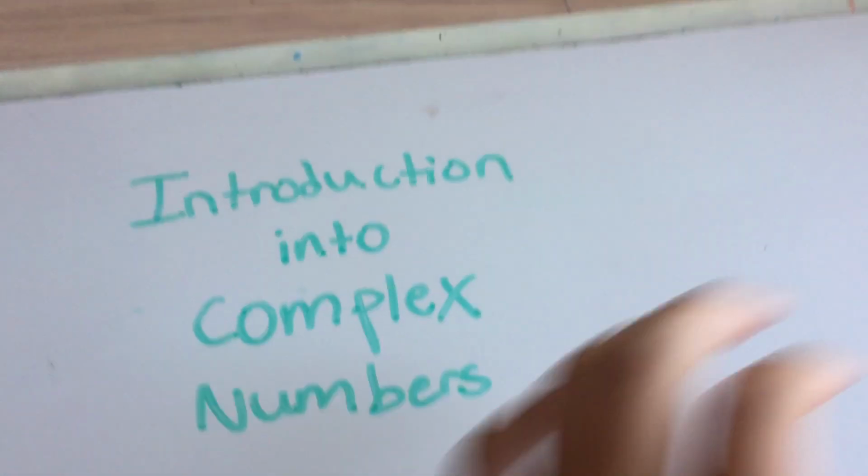So the first thing is, what are imaginary numbers?